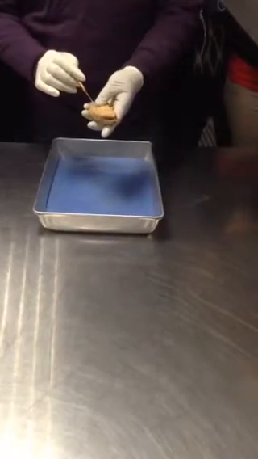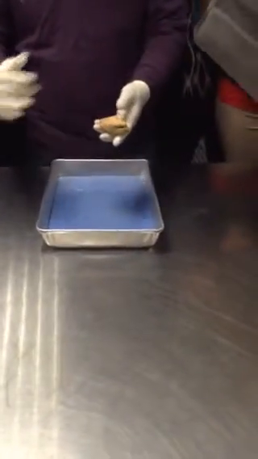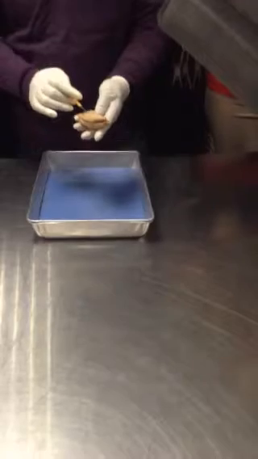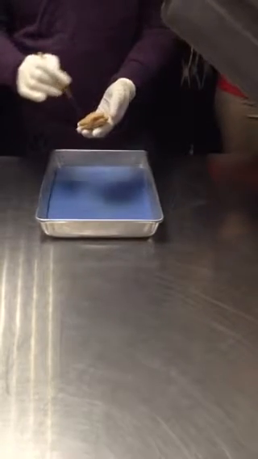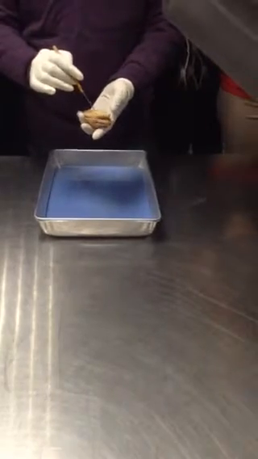This is something we call corpus callosum. Corpus callosum connects two hemispheres, right? So this is the corpus callosum right here. Okay, so pretty much this is all about the cerebrum.